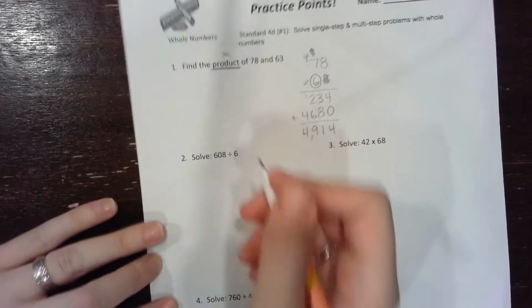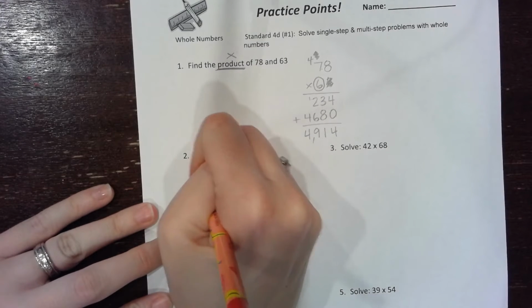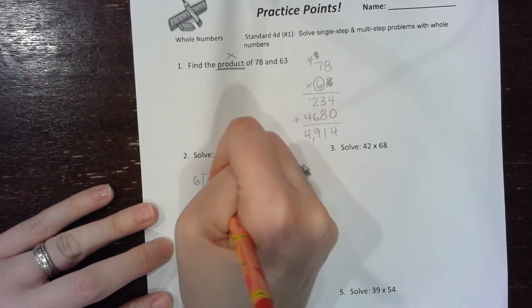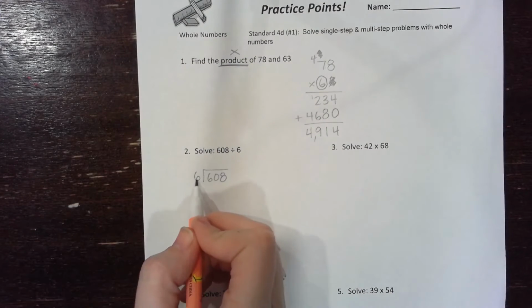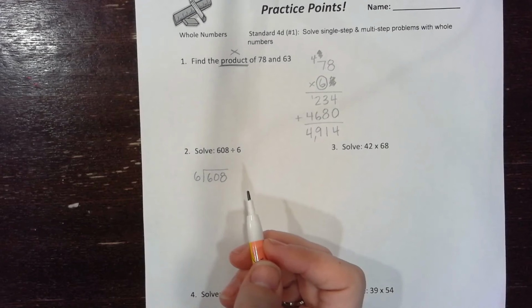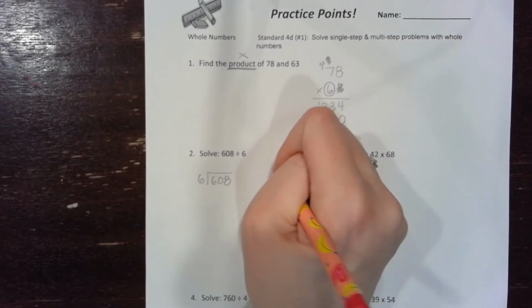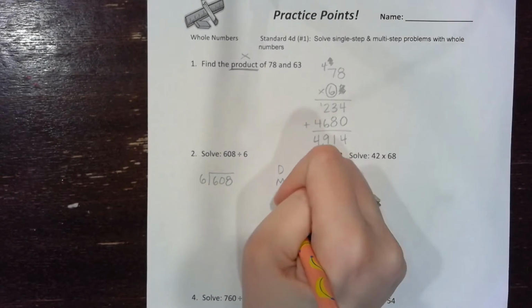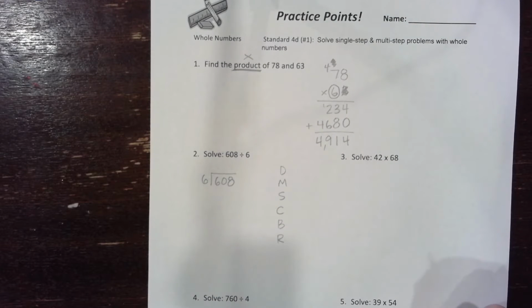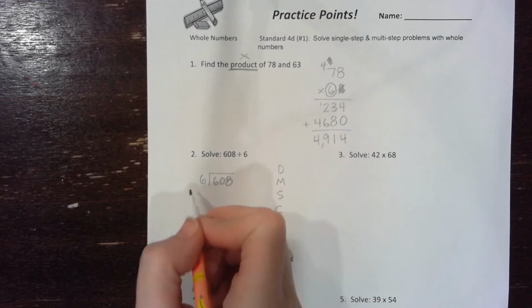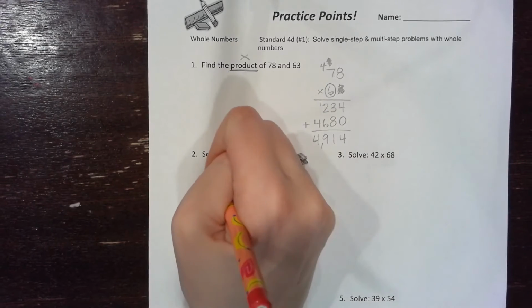608 divided by 6. This is going to be a long division problem, so we're going to want to set it up with our division house. Okay, how many times can 6 go into 6? Remember what we're going to do is our steps of long division. Divide, multiply, subtract, check, bring down, and either repeat or remainder. So let's divide. 6 goes into 6 one time.